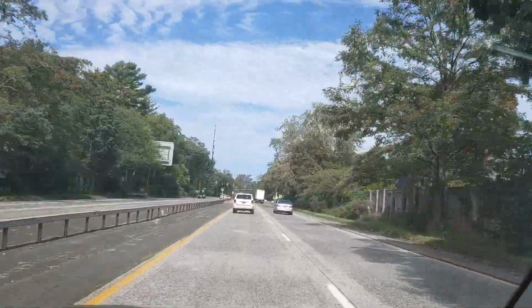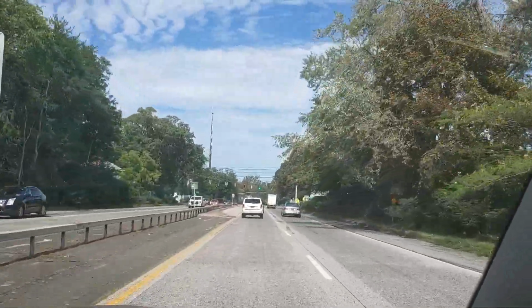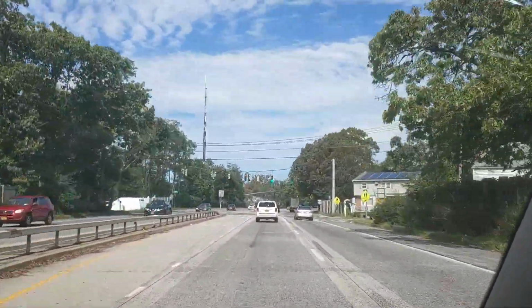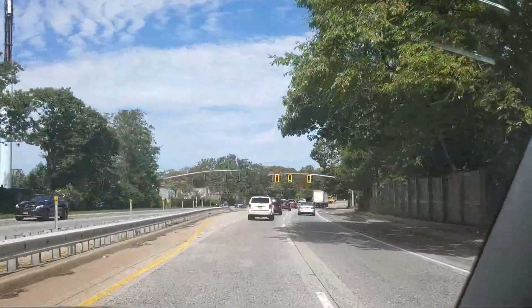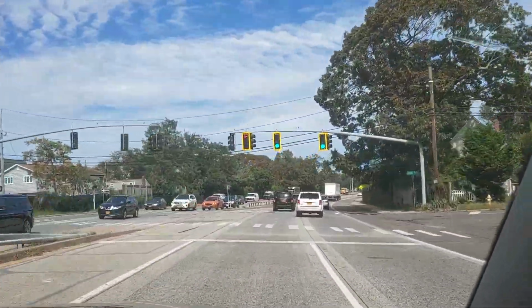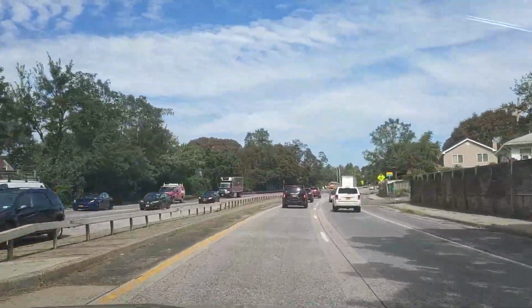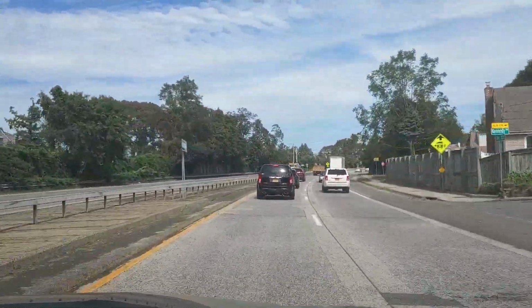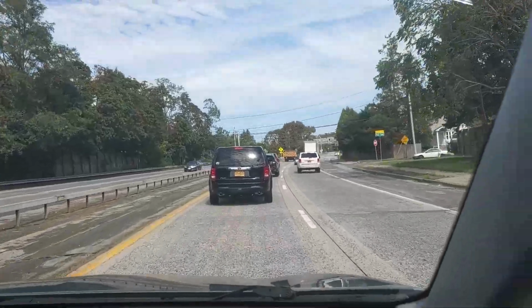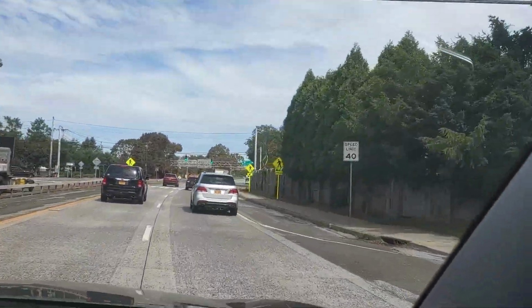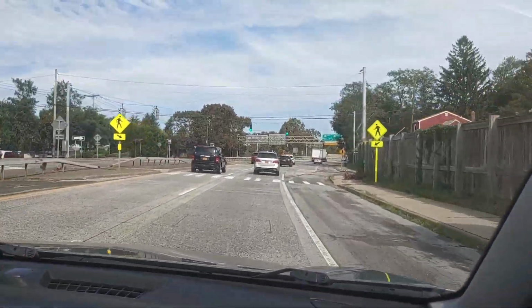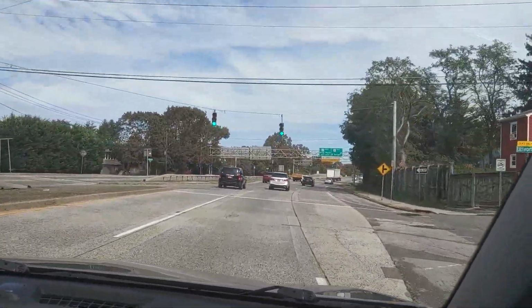106 is Newbridge Road, which I'm sure many of you have driven on before. 107, Hicksville Road. Again, a very popular road for you guys to drive on. 105, Jerusalem Avenue. Plenty of different roads with plenty of different numbers.